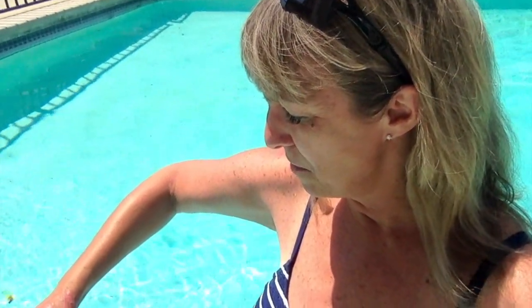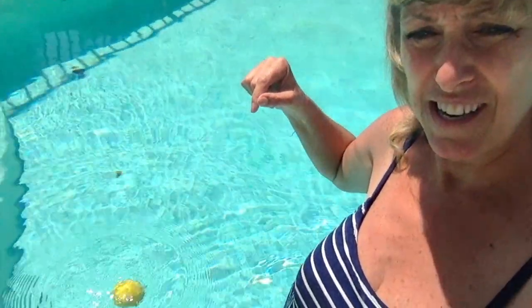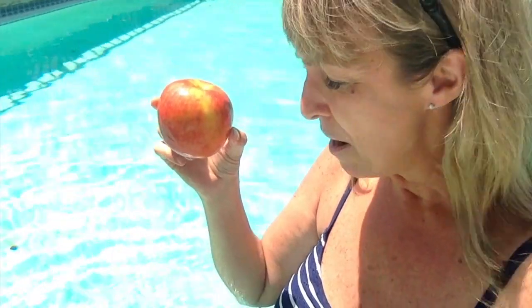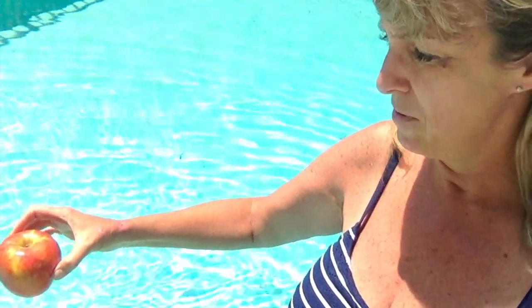First thing I'm going to bring is a lemon. Well, we already know what we found out about lemon. Uh-oh, do you see it? It's floating, okay? What do you predict will happen with an apple? What do you predict is going to happen with an apple? Let's try. Ready?